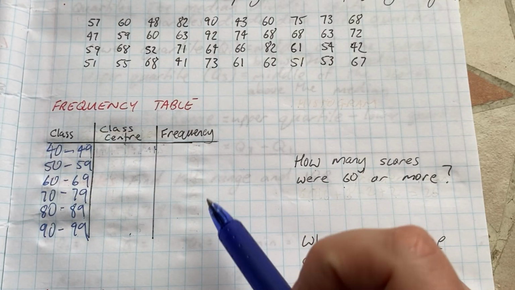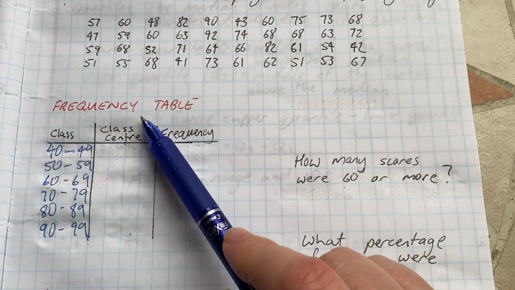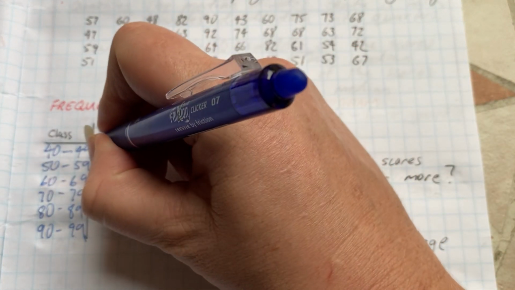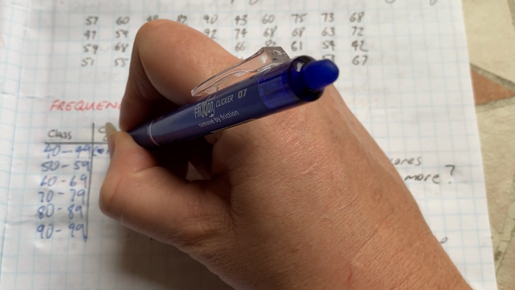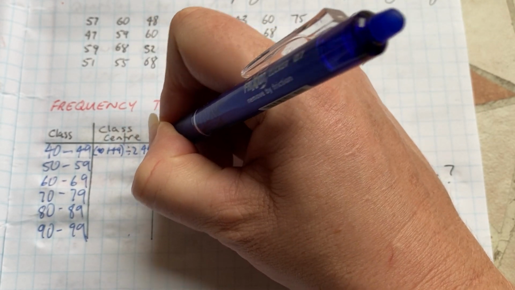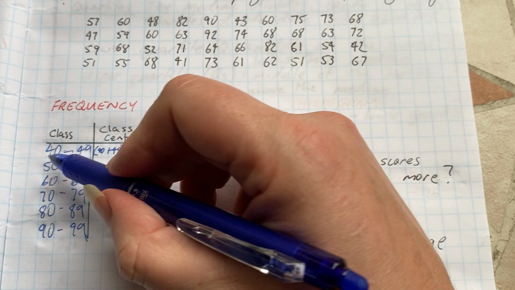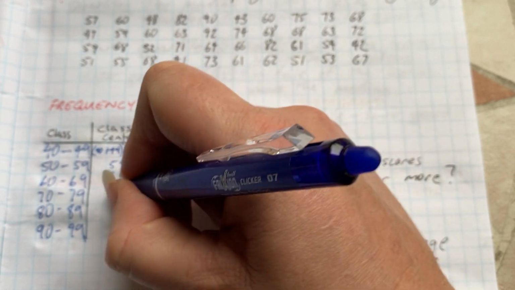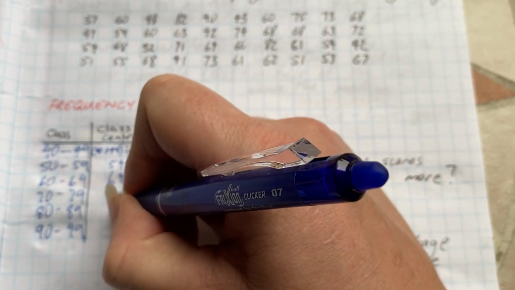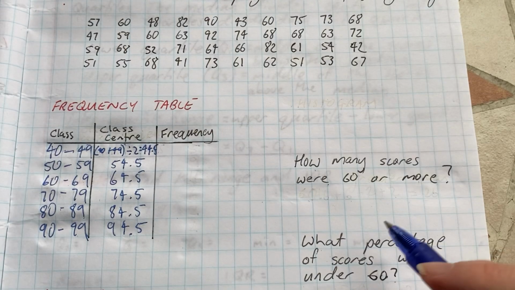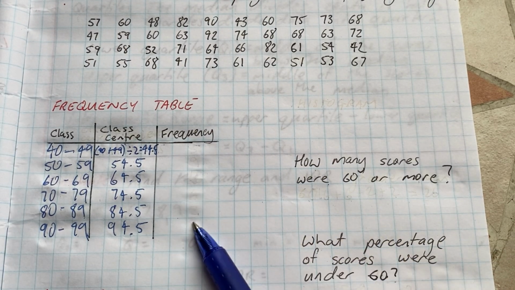Now the class center is just the middle of these two numbers, or the average of 40 and 49. So we do 40 plus 49 divided by 2, and we get 44.5. Now, the average of 50 and 59 is going to be 54.5, 60 and 69 is 64.5, and so on, 74.5, 84.5, and 94.5. Okay, and then we just count up how many there are in each group.